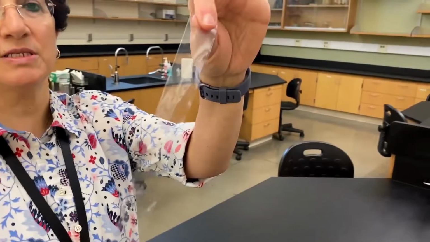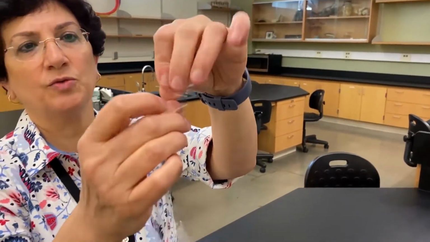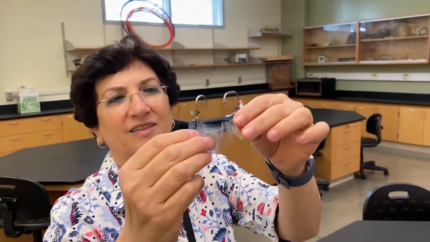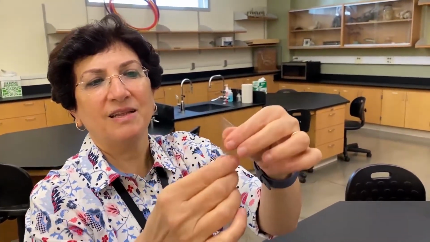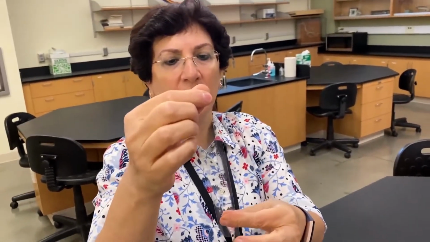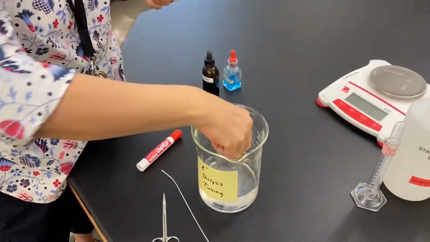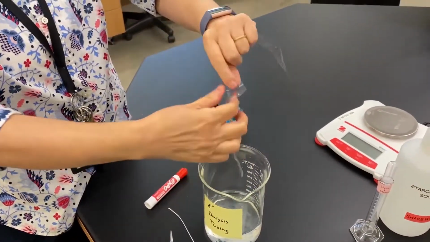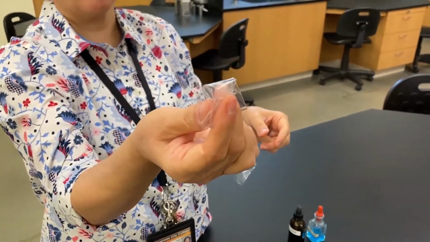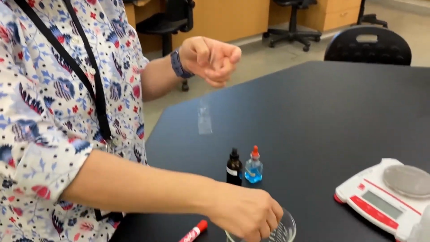Okay guys, we're going to be setting up our dialysis experiment, and what we use for this experiment is a dialysis tube. Before soaking it in water, it's a little bit tough, not easy to open, not easy to deal with. So in order to use this dialysis tube, we need to soak it in water. We soak it for about an hour or so. And when you soak it in water, you can see it becomes much softer and much easier to deal with.